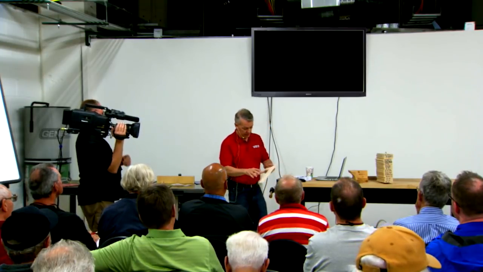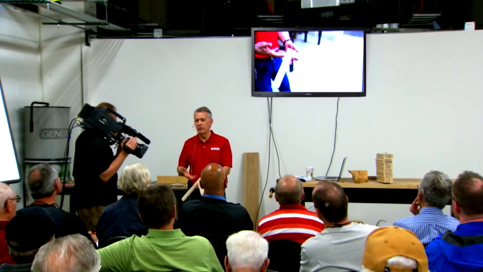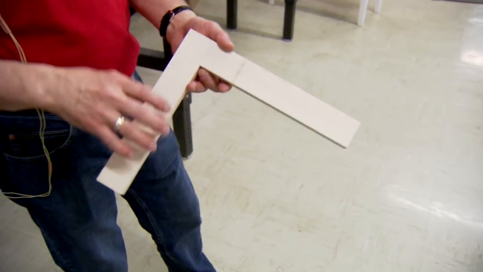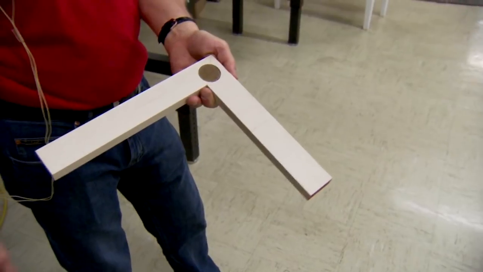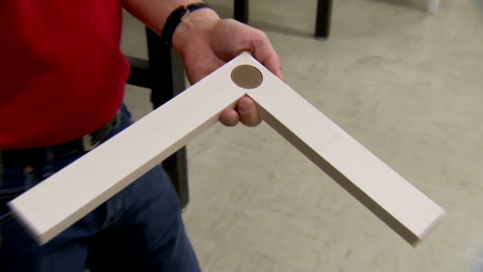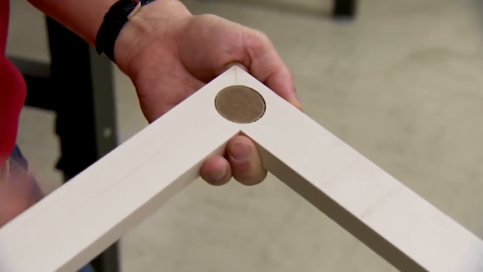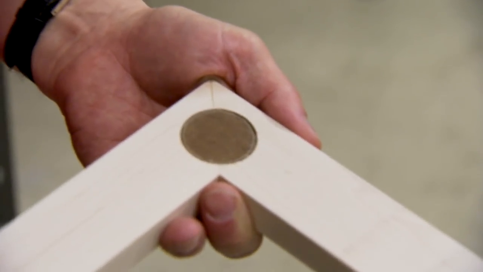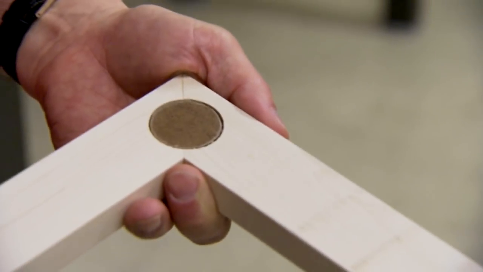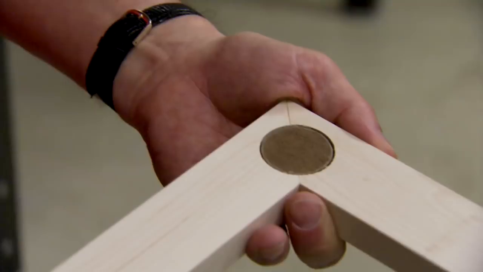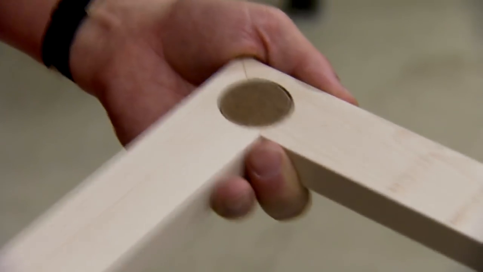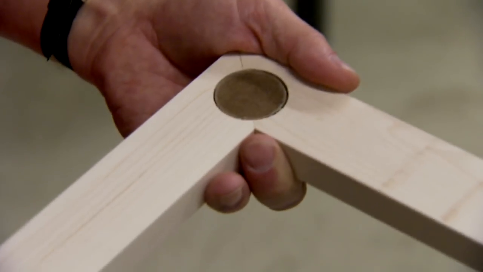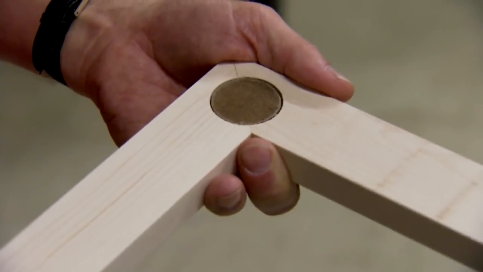This is another little method. When you're using miter joints, you don't want to use a spline, or you've got something that's too narrow to get a biscuit in. Flip over the back, get a Forstner bit, drill a shallow hole, and then glue in a piece of whatever you got laying around. In this case, it's hardboard, but a better choice would be hardwood. Something that, not this could delaminate, but this is going to be a strong joint. This is going to last. So that's an option too. Get your Forstner bit out and drill a reinforcement for your miters.